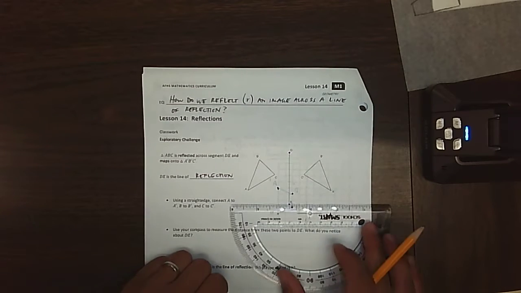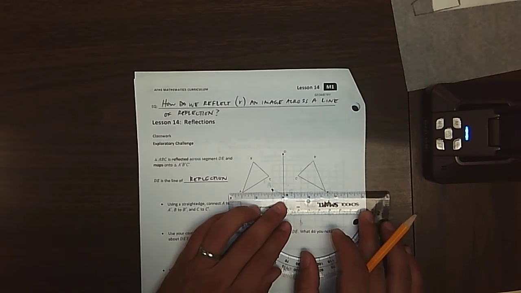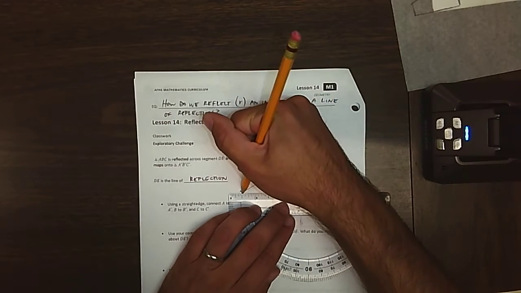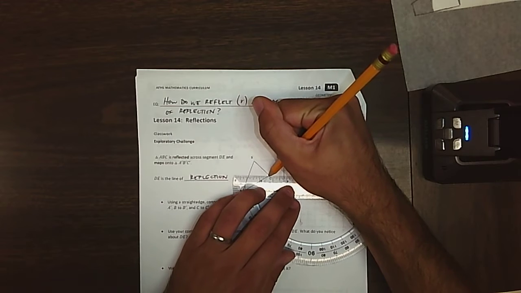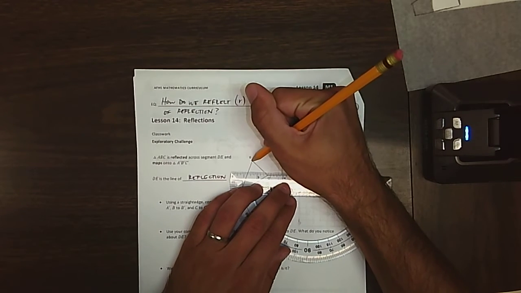It says, let's use something straight to connect A to A prime, and then C to C prime, and then B to B prime.